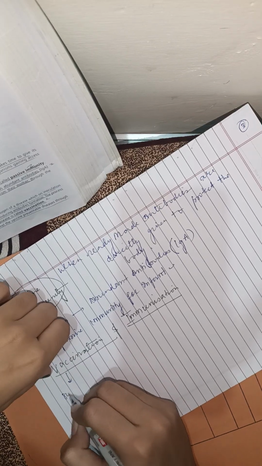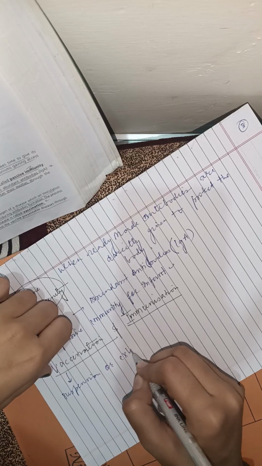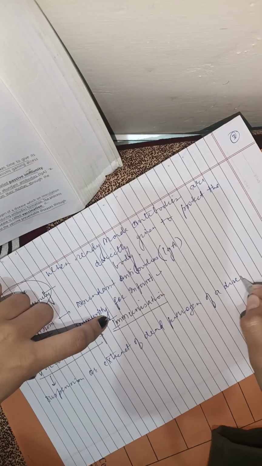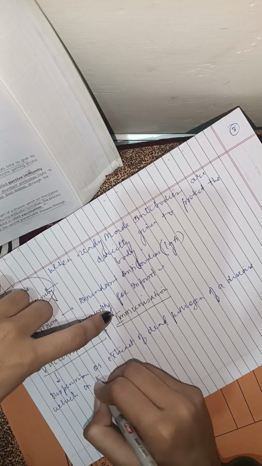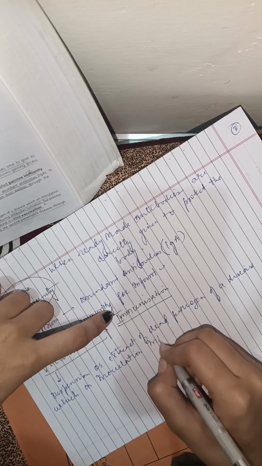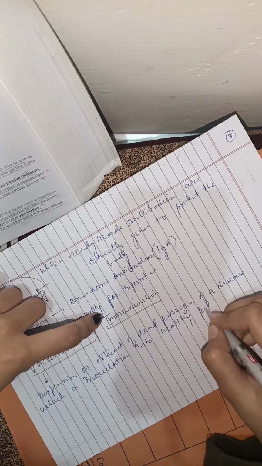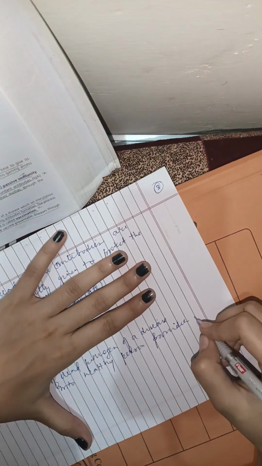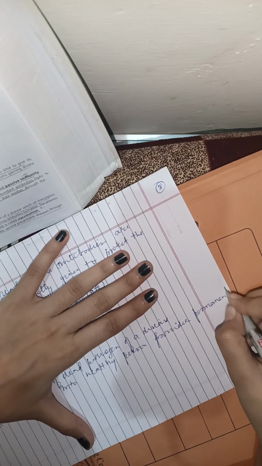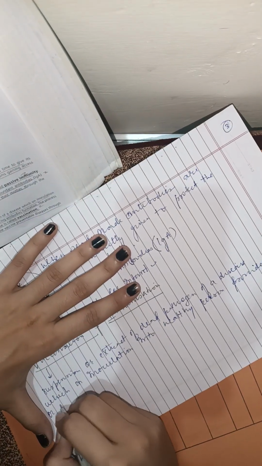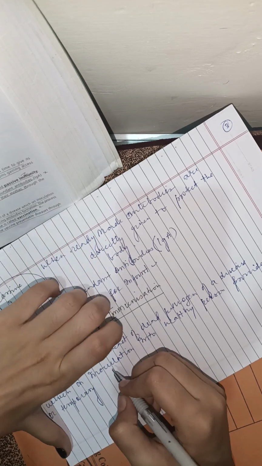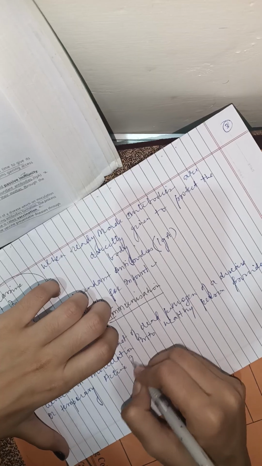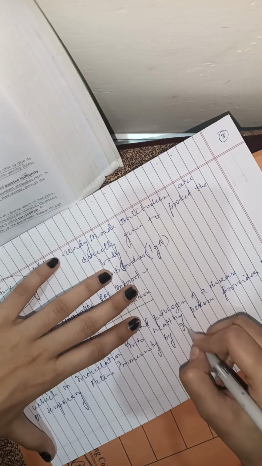It is a suspension or extract of the dead pathogen of a disease, which on inoculation into a healthy person provides permanent or temporary active immunity by inducing antibody formation.